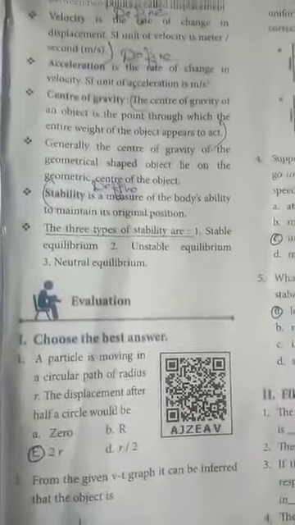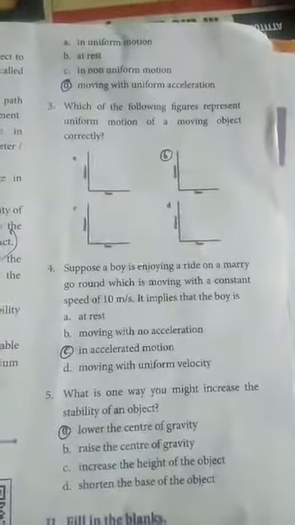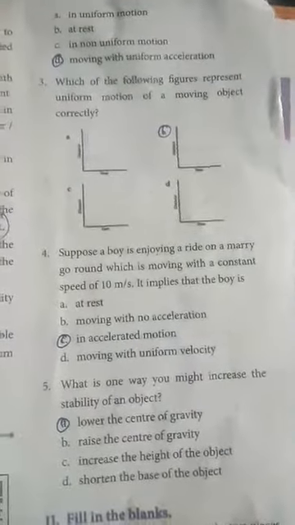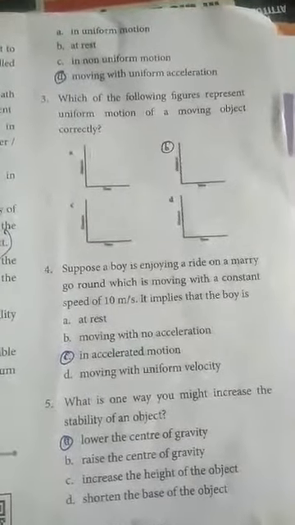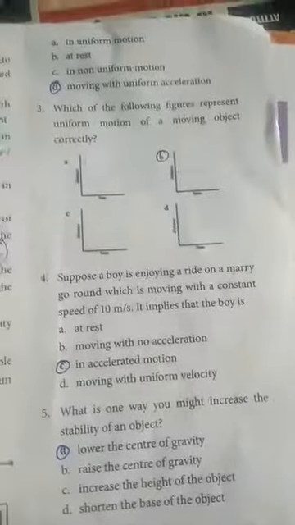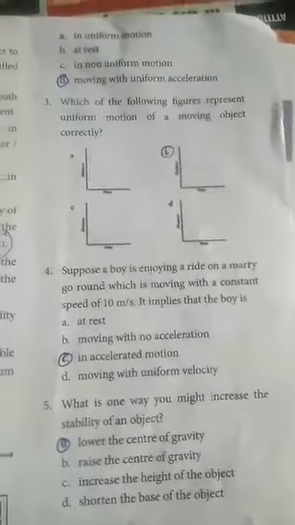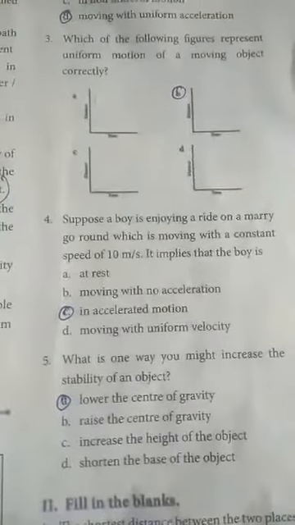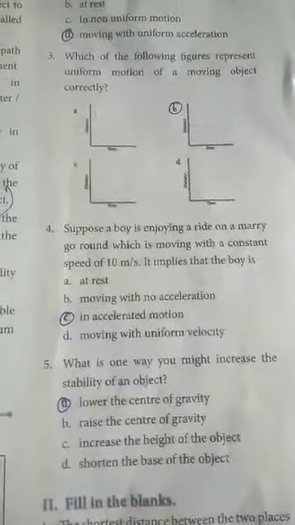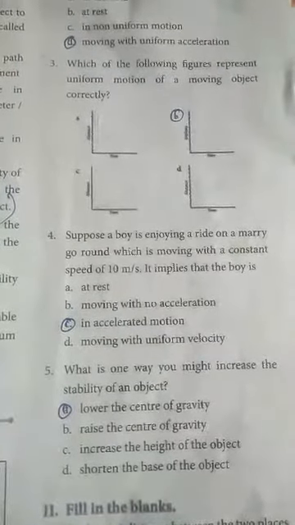From the given velocity-time graph, it can be inferred that the object is moving with uniform acceleration. Third one: which of the following figures represents uniform motion of a moving object? Looking at the diagram, B is the correct answer because it is moving in a straight line.